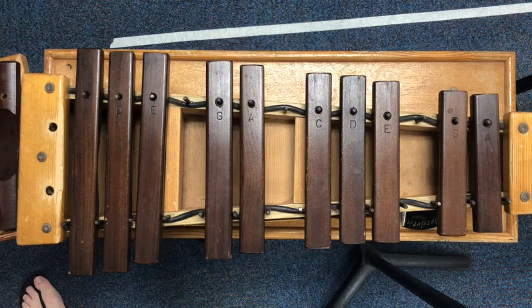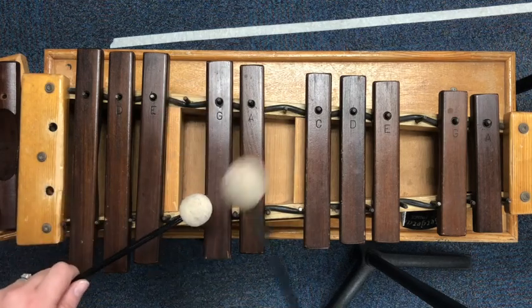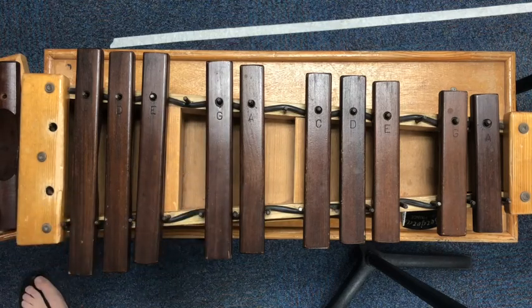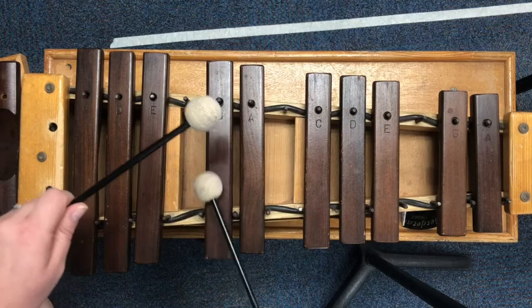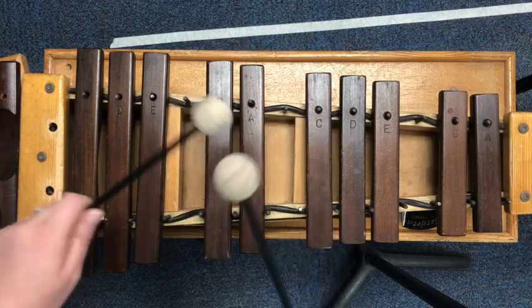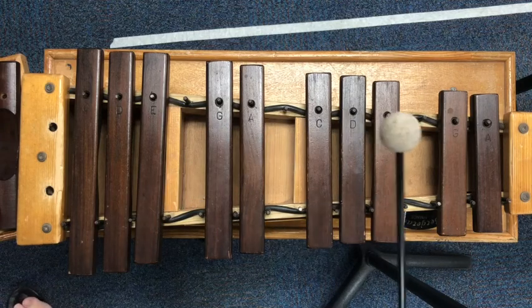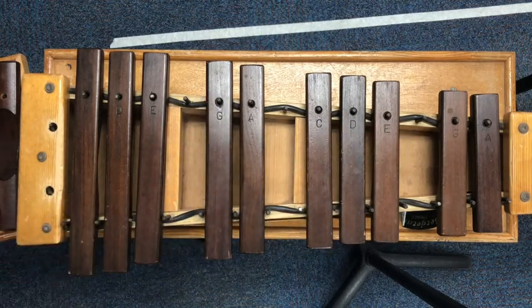Then we have a similar pattern to that, but instead of E, it's going to start on C. So you have C, G, G, G, G, G. 1 and 2 and 3 and. Putting those together, we have 1 and 2 and 3 and 1 and 2 and 3 and. So right hand will get your E and your C, and then you alternate back and forth on those G's.